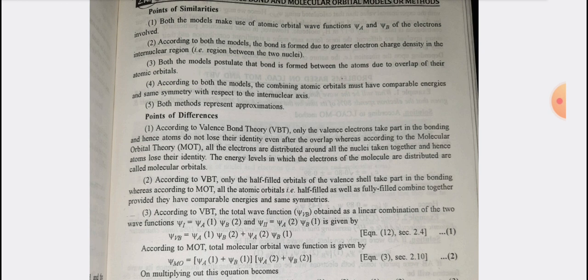Points of difference. First, according to VBT, only the valence electrons take part in the bonding and hence atoms do not lose their identity even after overlap. Whereas according to MOT, all the electrons are distributed around all the nuclei taken together, hence atoms lose their identity. The energy levels in which the electrons of the molecule are distributed are called molecular orbitals.